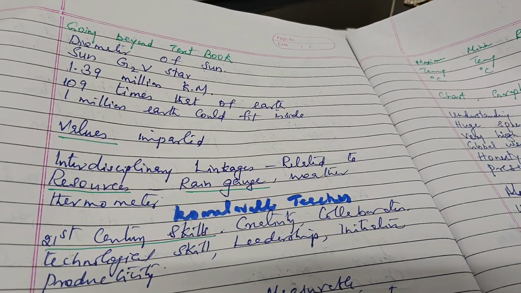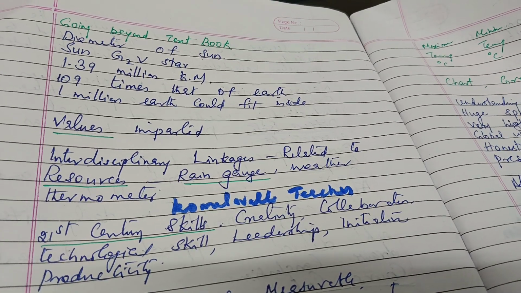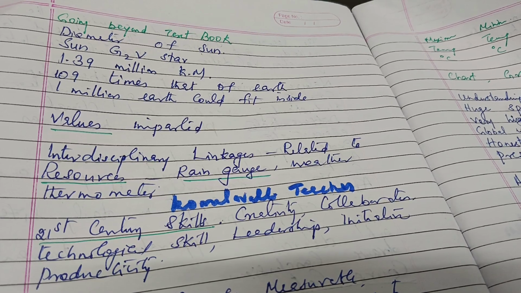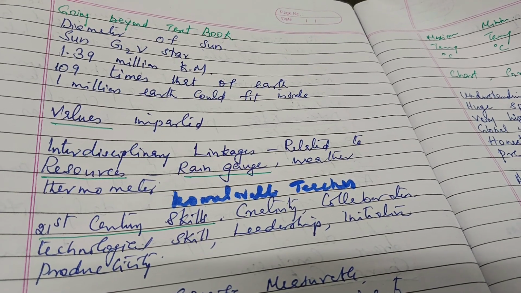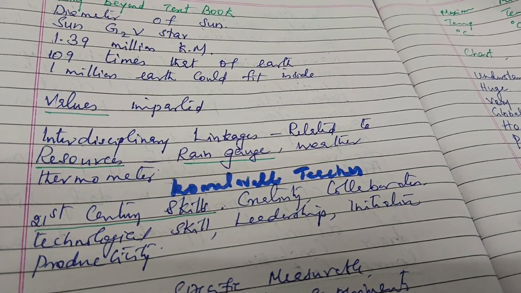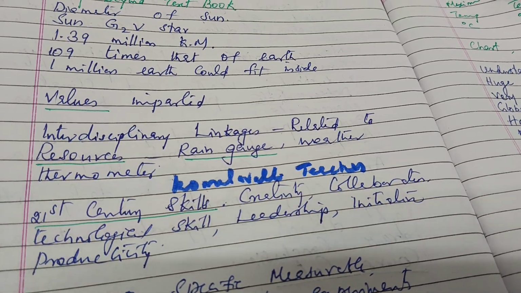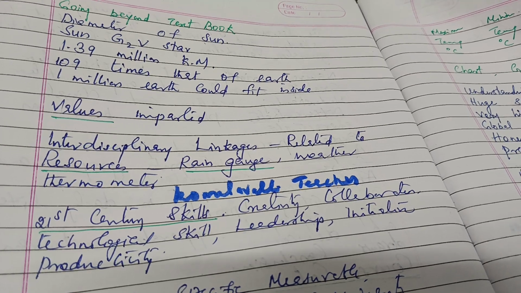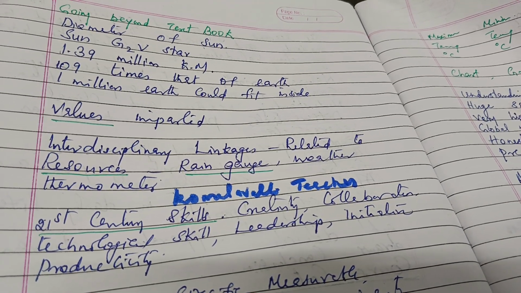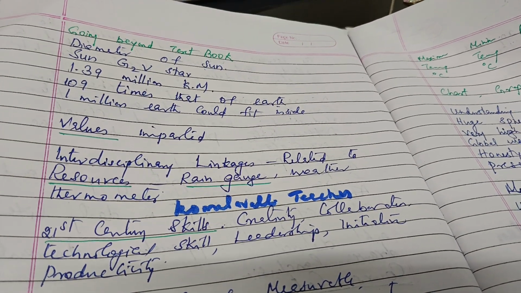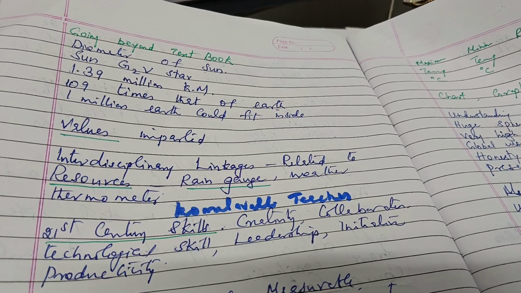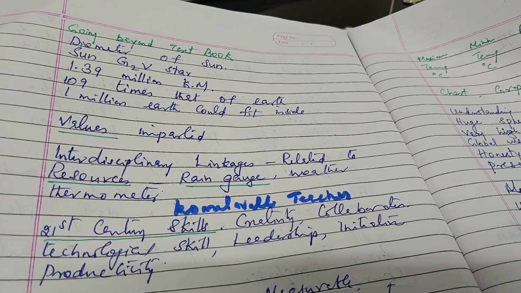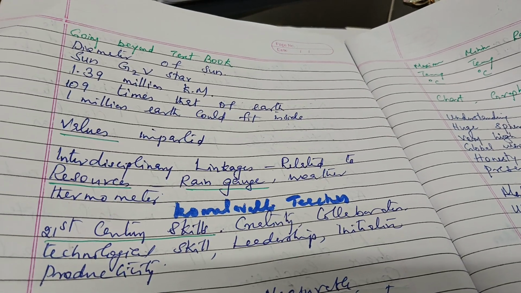Then going beyond the textbook, here I have taken the diameter of the sun. The sun is a G2V star, 1.39 million kilometres in diameter, about 109 times that of Earth. A million Earths could fit inside. So we are going beyond. We are learning about the sun, we are learning about the climate, so the sun is playing an important role. So you can go beyond that and impart this knowledge to the children.